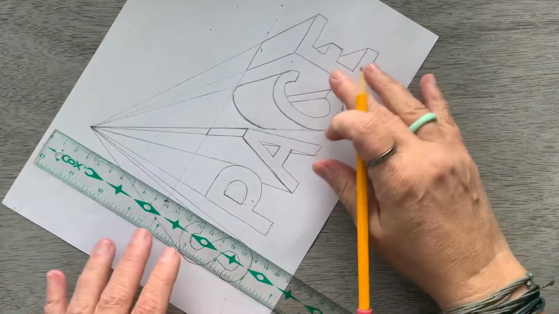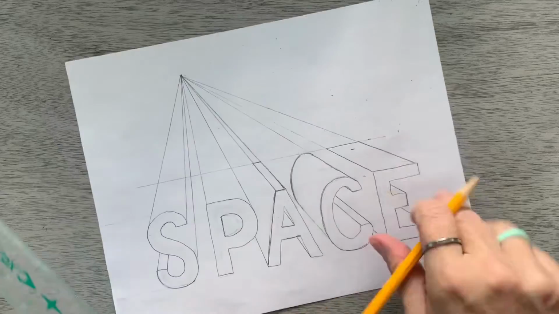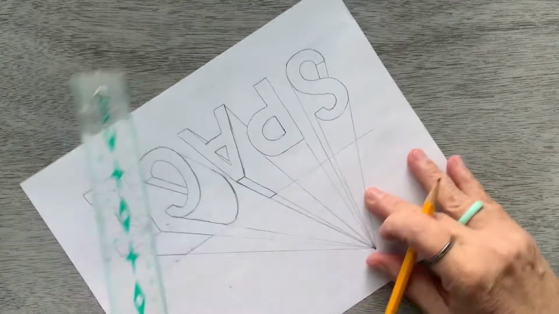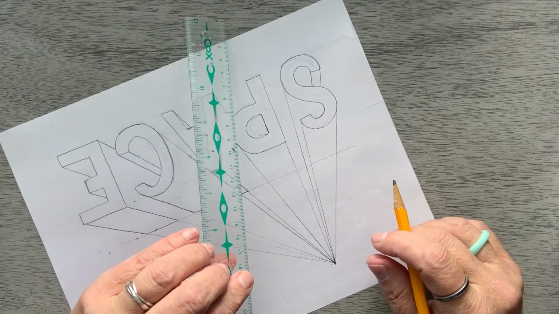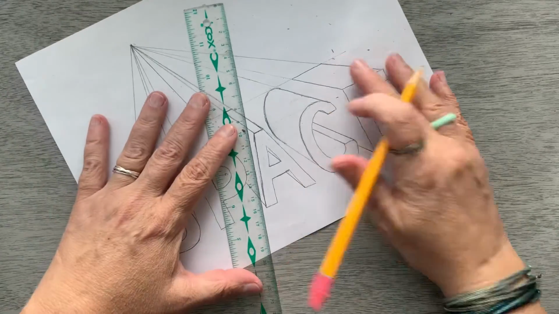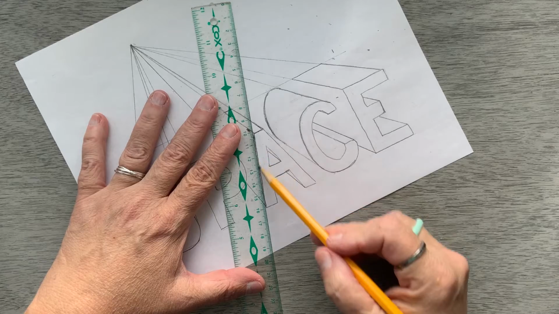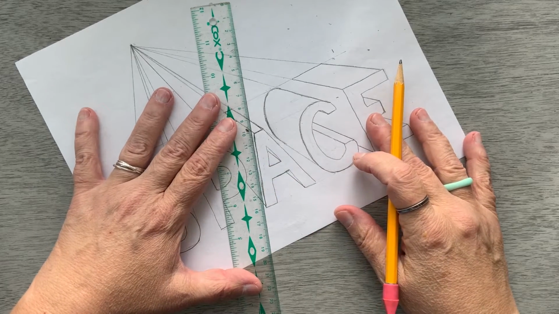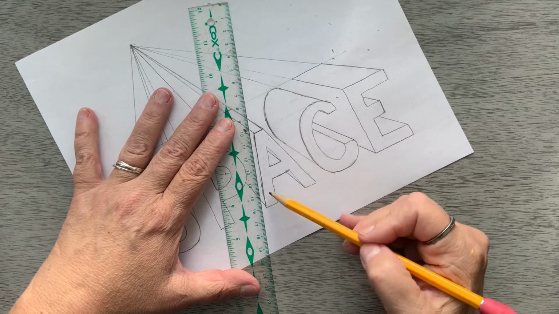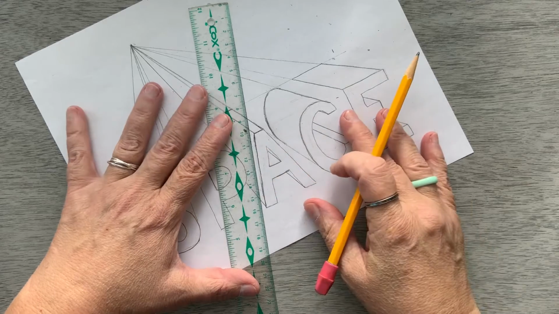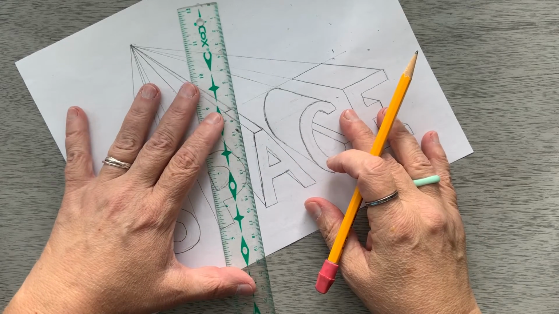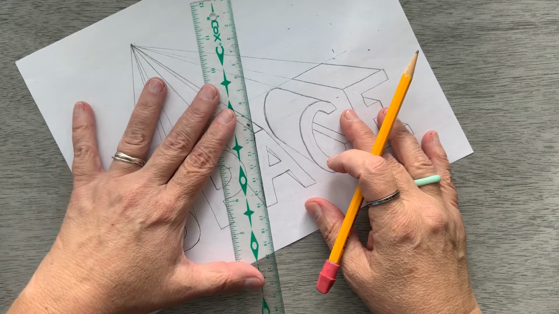Okay, so the simplest way, I think for me, I'm going to line this up with this line on my A, and I'm going to try to pull it away while keeping the same amount of distance from that line. I know that sometimes our ruler moves in a different way. That's fine.